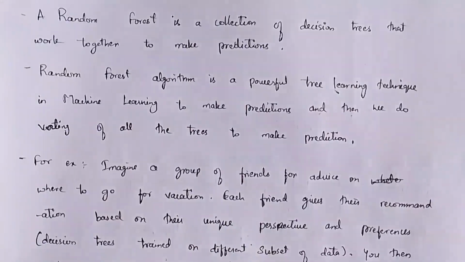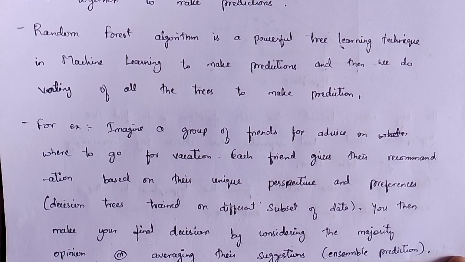For example, take a group of friends asking for advice on where to go for vacation. Imagine your group wants to go on a vacation. You will ask each person where to go, and each friend will give their own recommendation. Then you will decide on two places and vote for those two places.